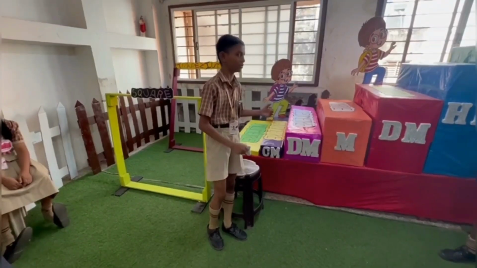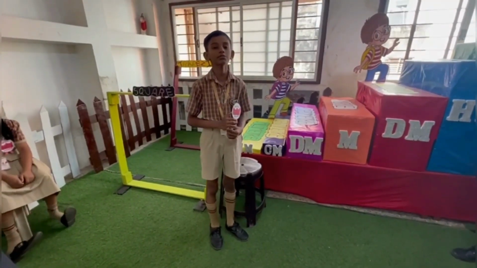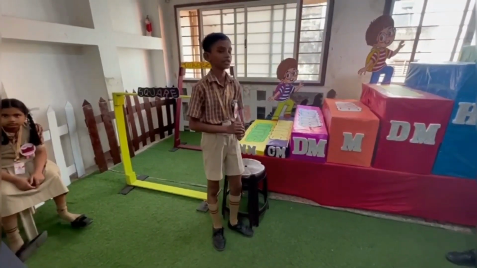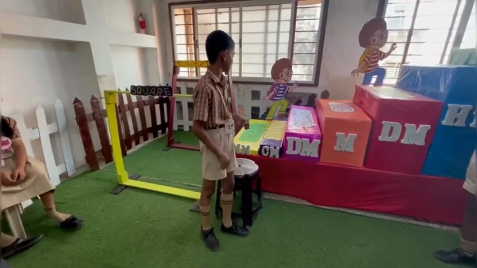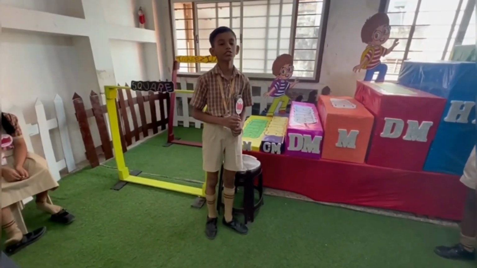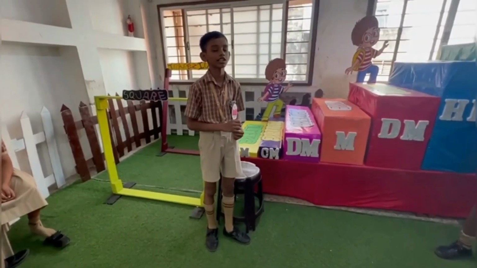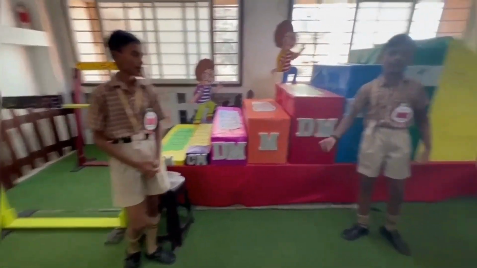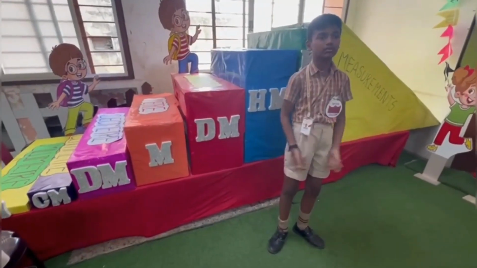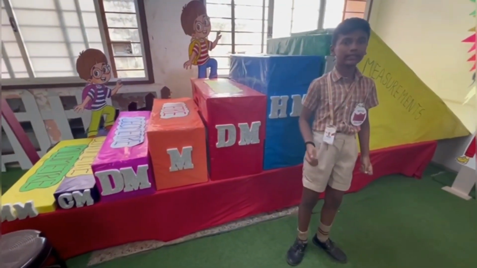Next is centimeter. It is bigger than a millimeter. It is used to measure medium-sized objects like an eraser, coin, etc. 1 centimeter equals 10 millimeters. Next is decimeter. It is used to measure medium-sized objects like a tablet or a plate. 1 decimeter equals 10 centimeters. Next is meter, the standard unit of length. It is used to measure a classroom, auditorium, etc. 1 meter equals 10 decimeters.